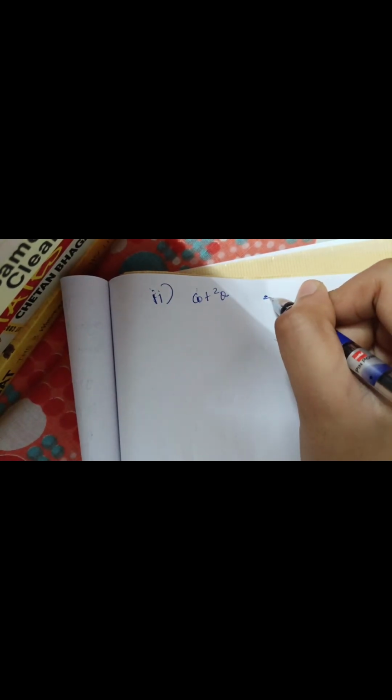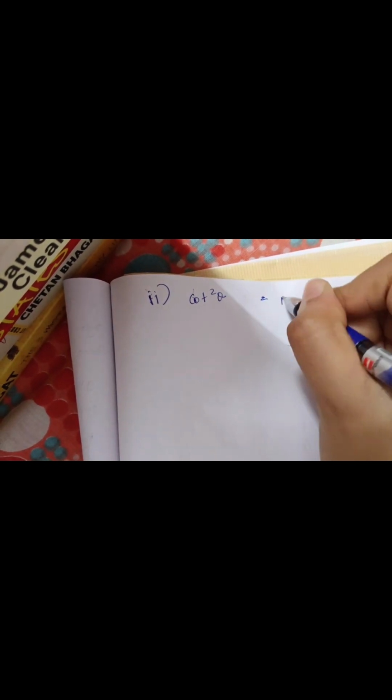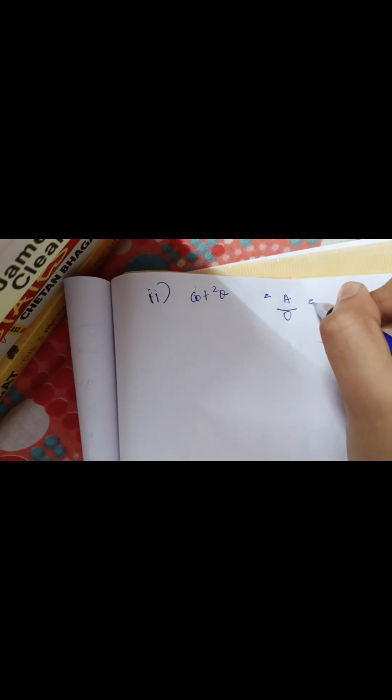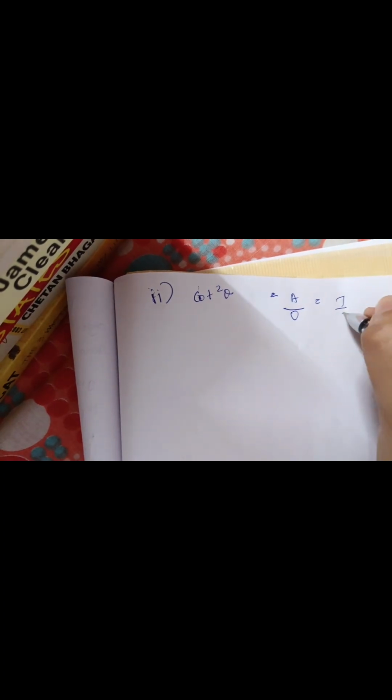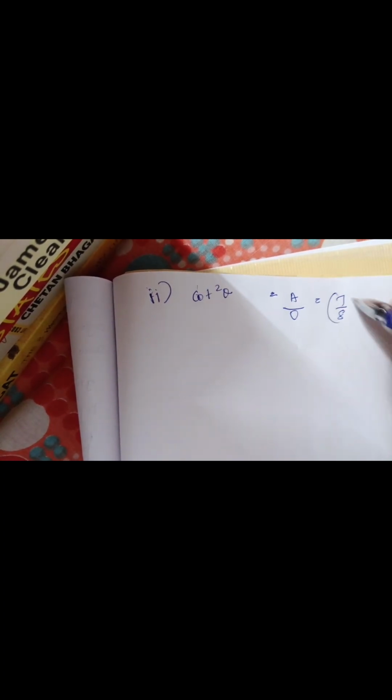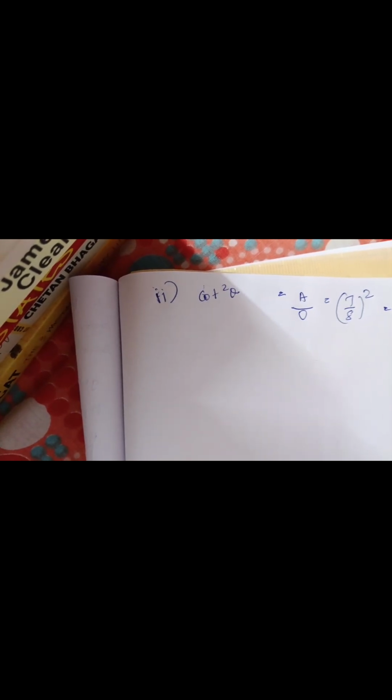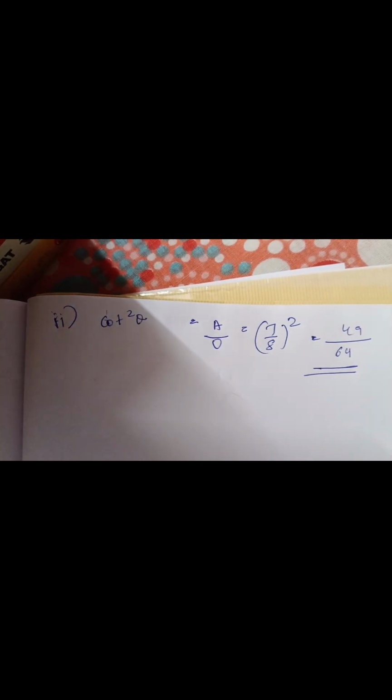And this question had a second part. The second part is find cot square theta. So cot equals the reciprocal of tan. Tan is opposite by adjacent, so cot is adjacent by opposite. That is, we have the value of cot, that is 7 by 8, and we need cot square theta. So we square both the values. So 7 square is 49 and 8 square is 64. So we have simply solved this problem, easy peasy.